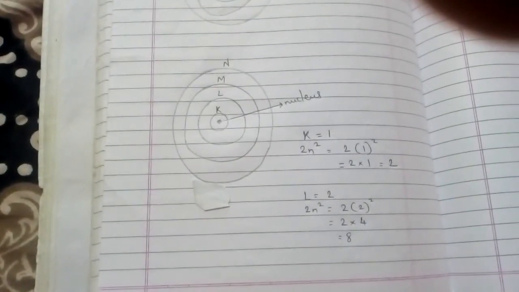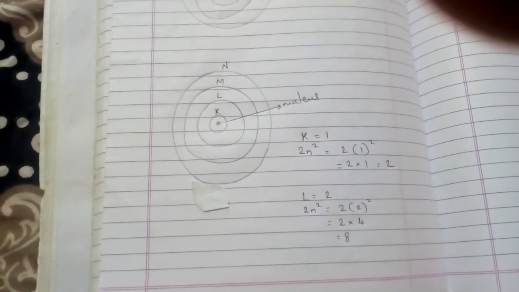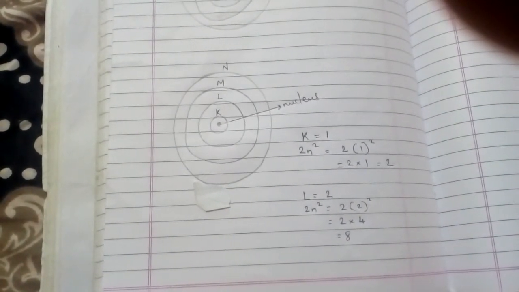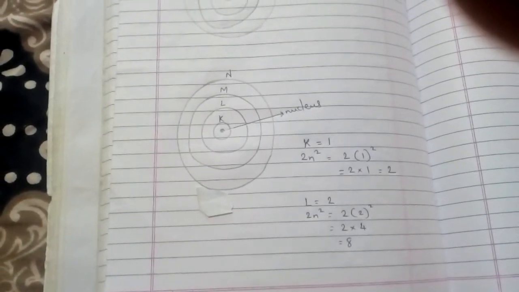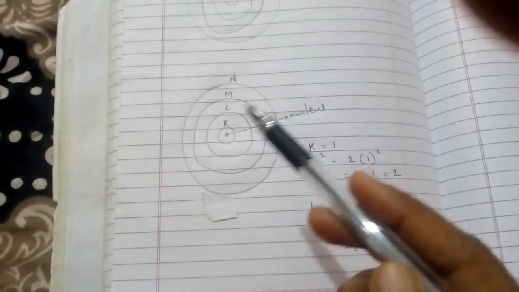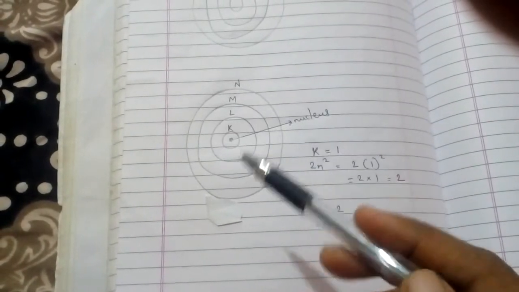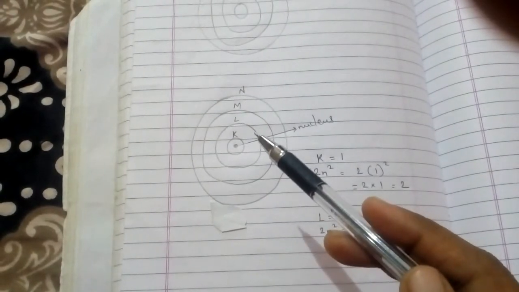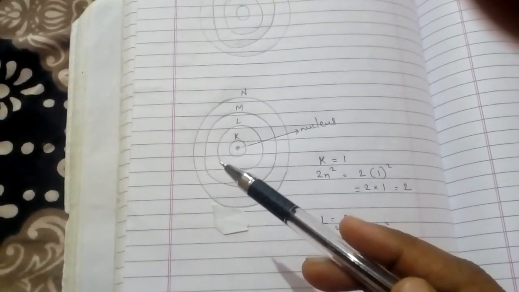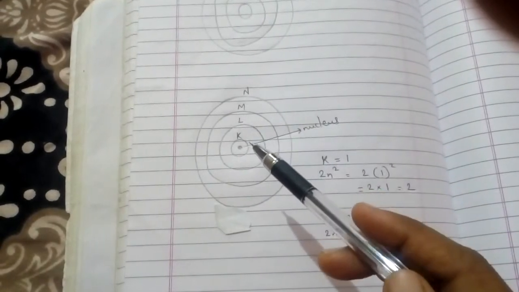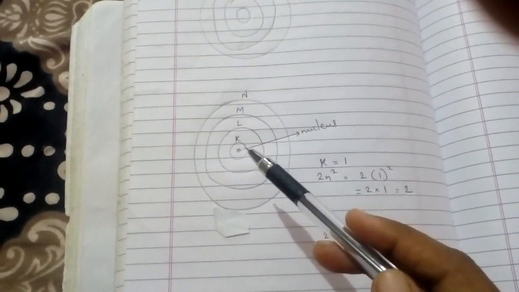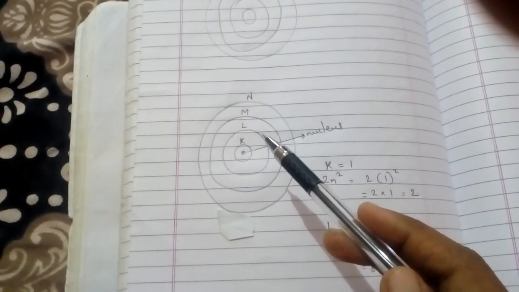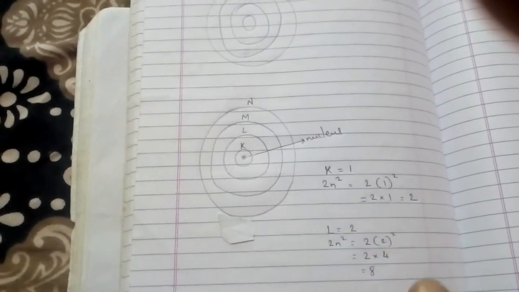Dear students, now we will study the distribution of electrons into various energy shells. I have already taught you that it was proposed by Bohr that the electrons revolve in various energy shells, and the energy of the electrons depends upon the energy shells. The electrons absorb energy if they move from the inner orbit to the outer orbit, and they release or emit energy if they move from the outer orbit to the inner orbit, and so on.